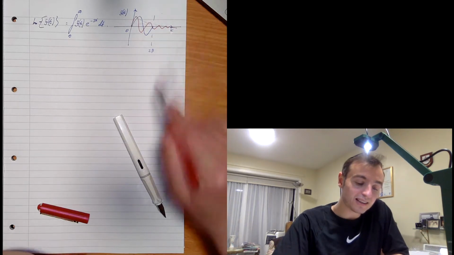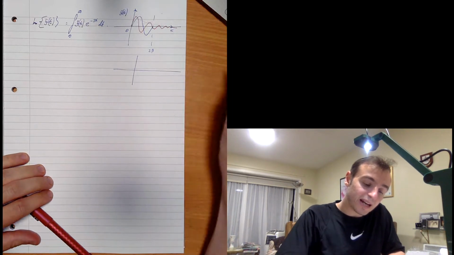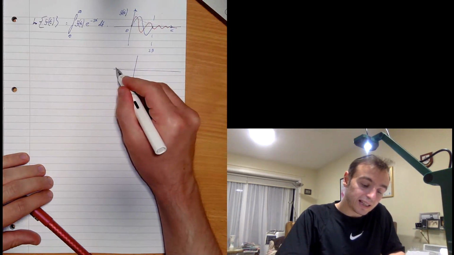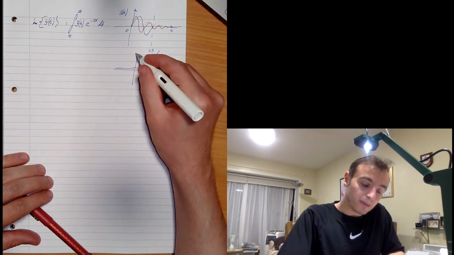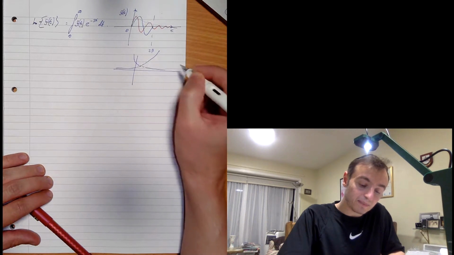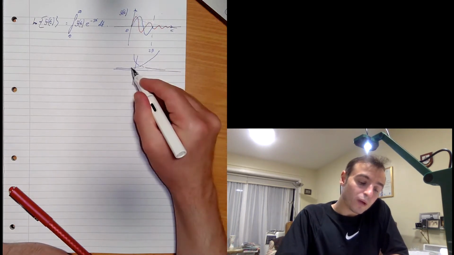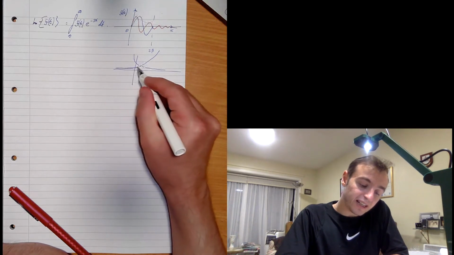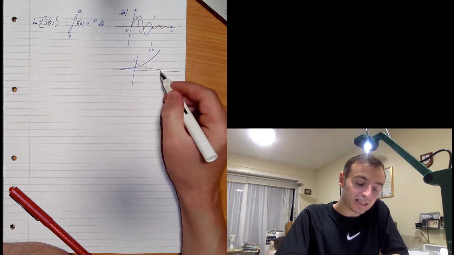So that sounds a bit confusing. What on earth does that mean? Well, let's say you have a function like this, say e to the t, something like that. And then remember what we said, e to the minus st is going to look something like this. If s is small, what will happen is that this function will actually be increasing at a greater rate than the negative exponential function.